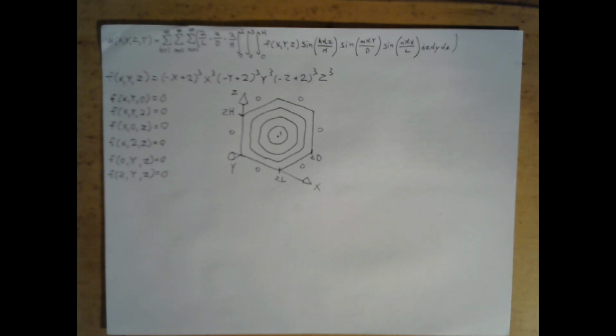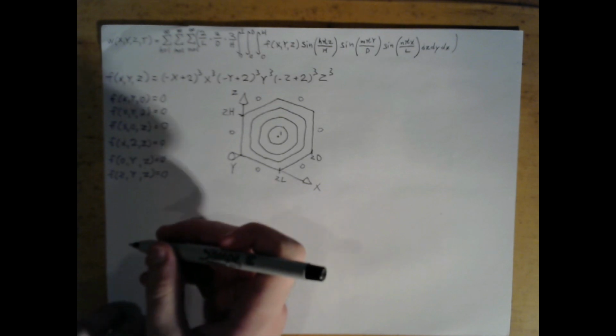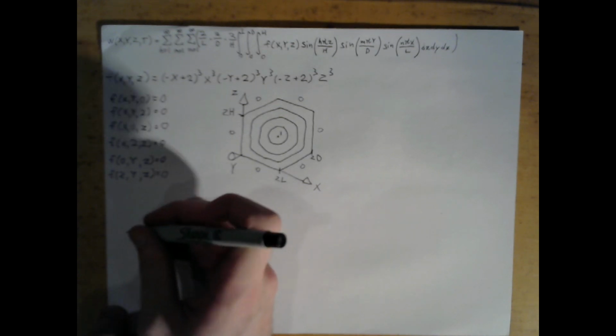So this is a pretty simple problem on the surface to conceptualize. Pretty easy to solve. So let's actually start solving it. Okay, so let's look at the first integral we're going to want to do.